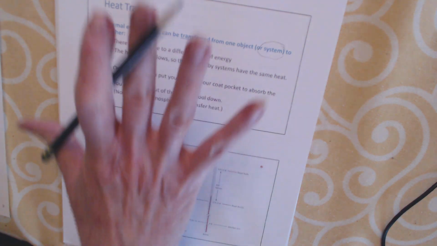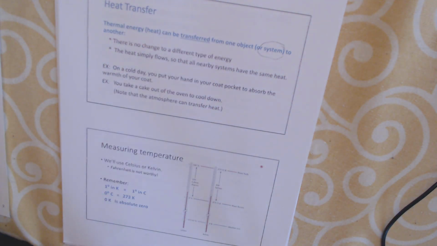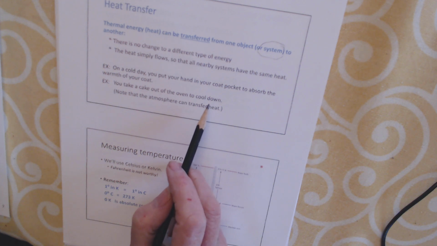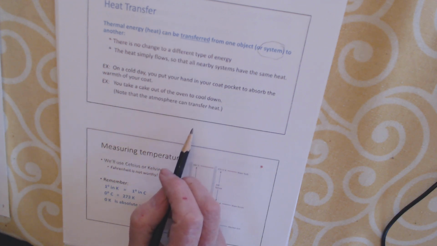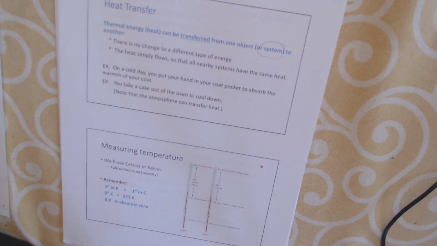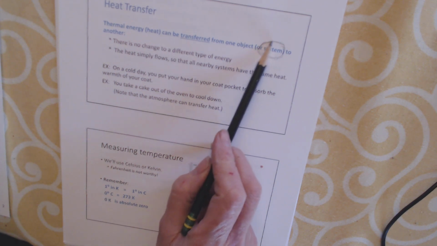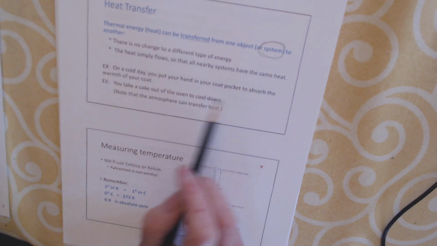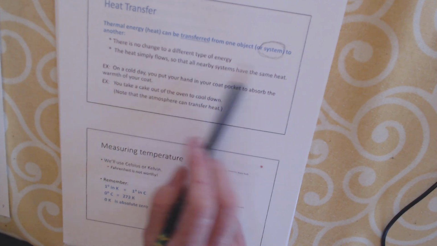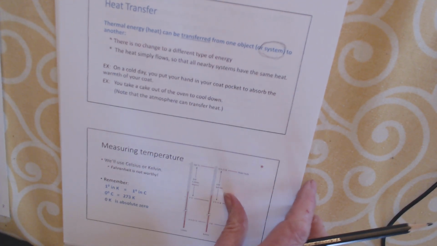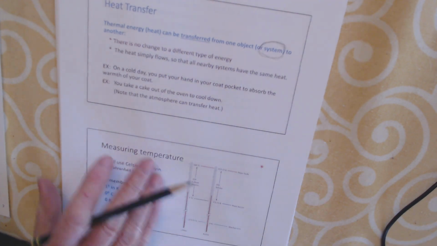You could feel the heat if you put your hand up right over it, right? And then additionally, some of it, if you lay it on top of your stove, is going to get transferred to the top of your stovetop, right? So that's an example of a system where the heat is moving within the system to get to another location.